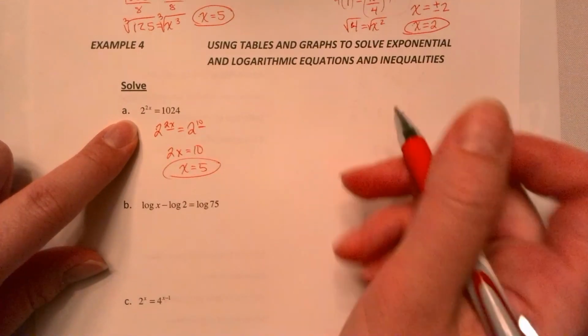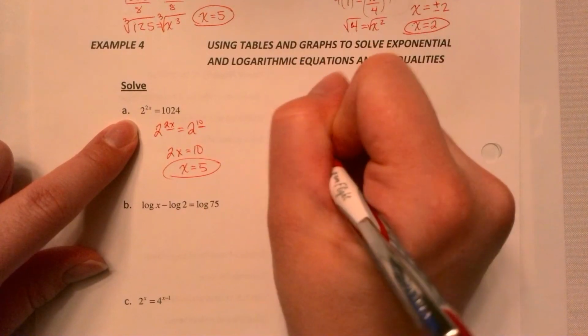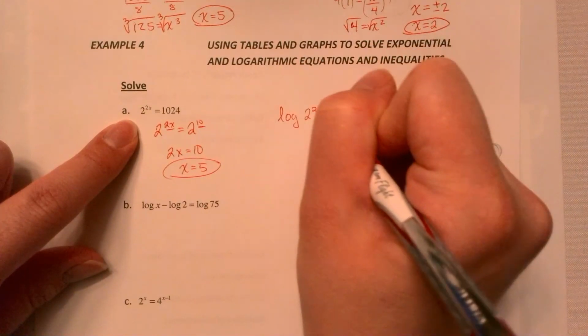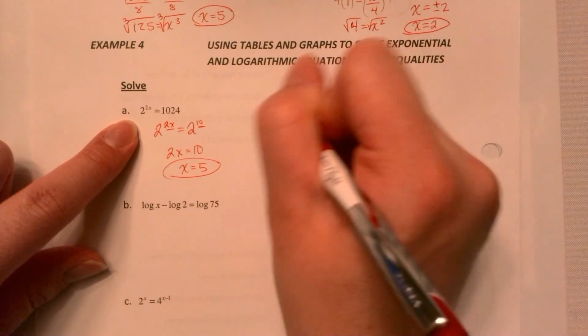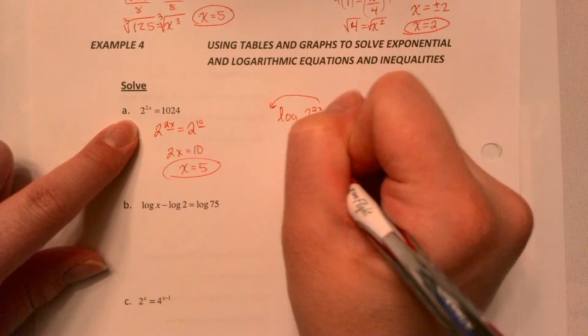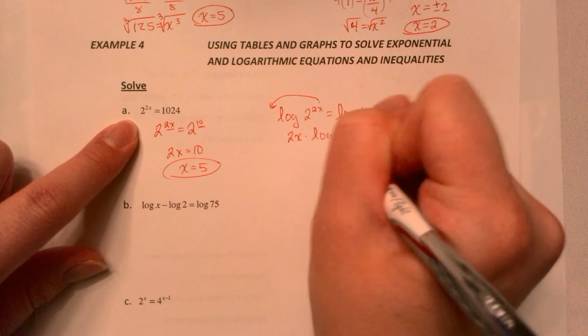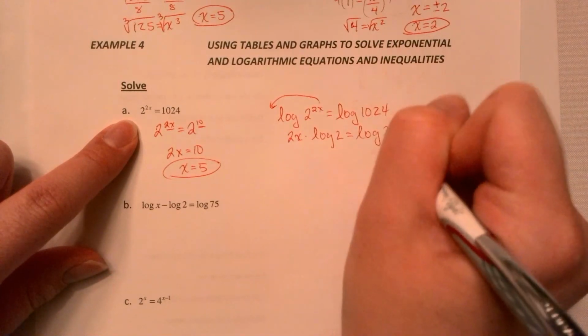Again, if I don't see that, I could have come in and taken the log of both sides. There we go, log of both sides. And then this would come out front as 2x times log 2 equals log 1024.